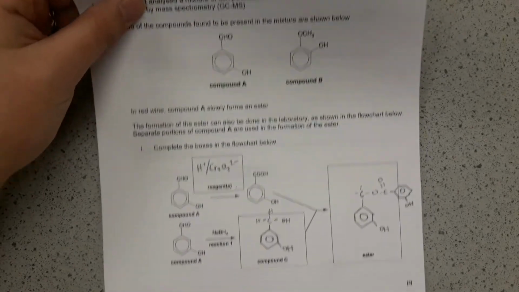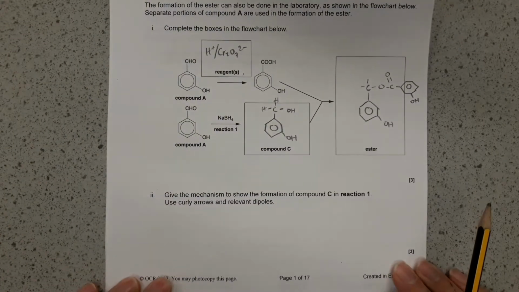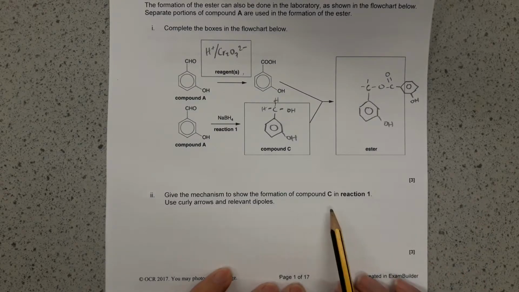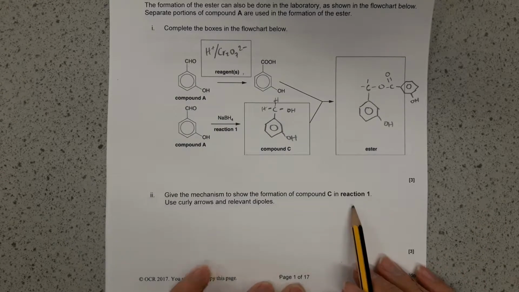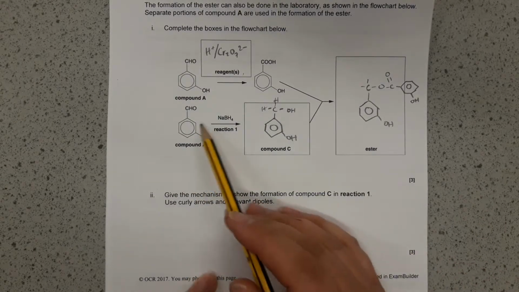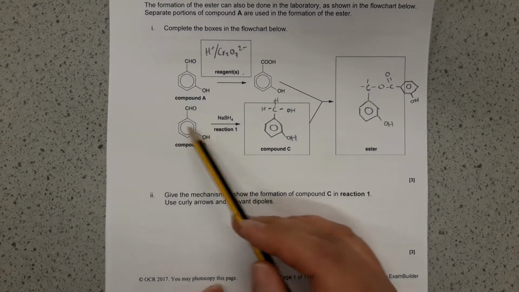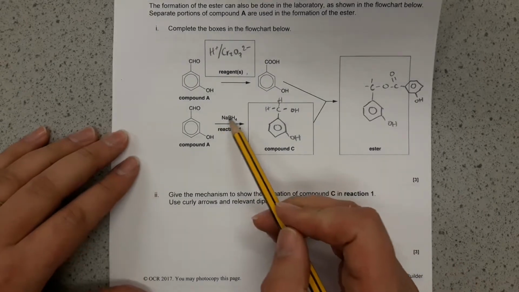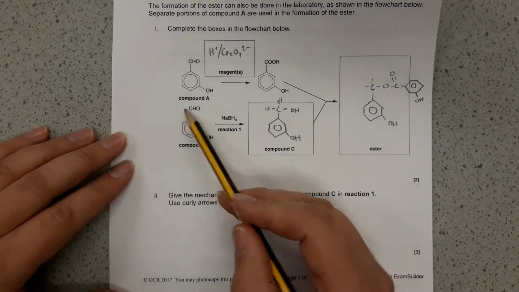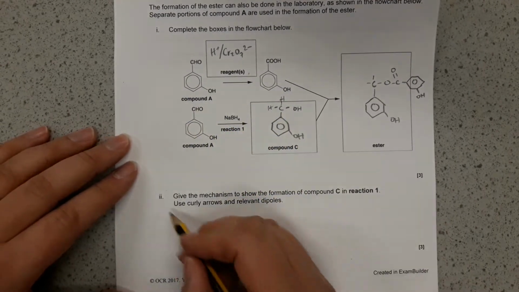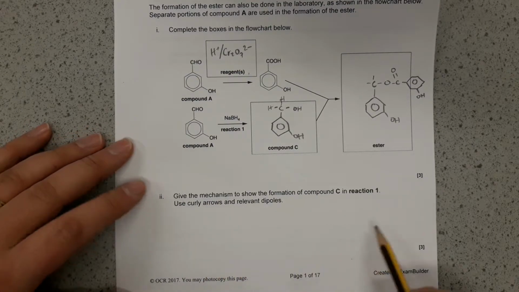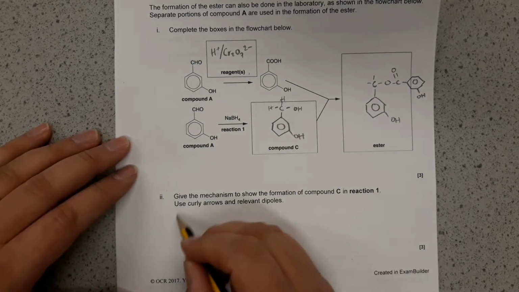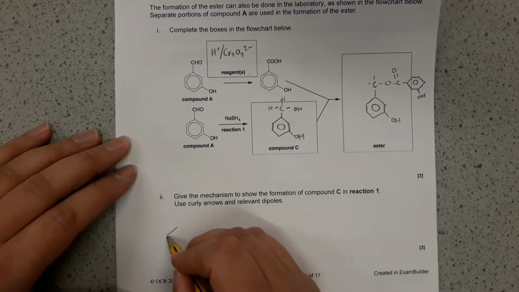Part 2, give the mechanism to show the formation of compound C in reaction 1. Okay, so we're looking here, so I've got my reduction of my aldehyde group to the primary alcohol. So this is the mechanism to show that process. Okay, so give curly arrows to show the formation. So it's reduction. So let's start off with drawing out my compound.